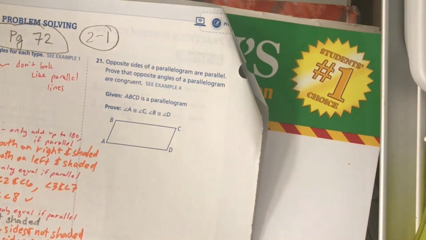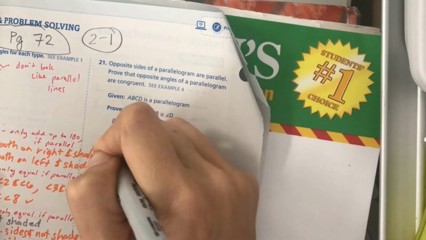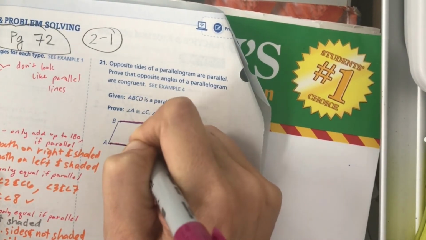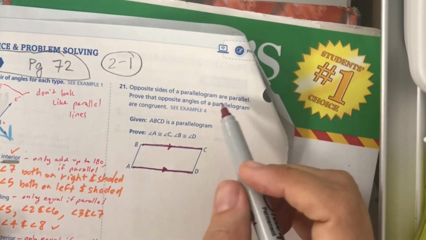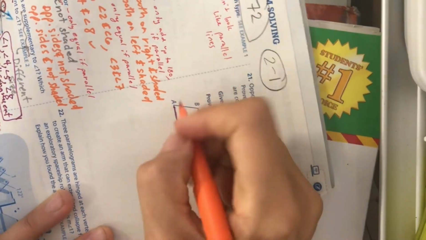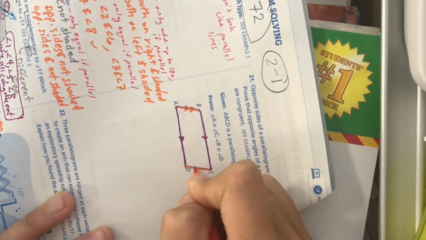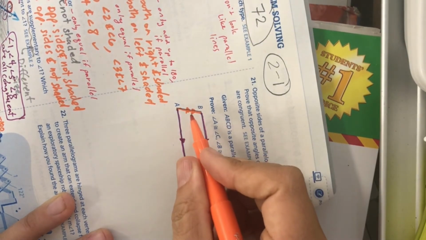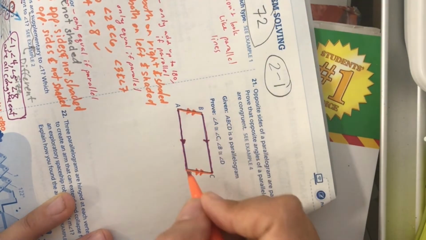Problem 21 says, opposite sides of parallelograms are parallel. So that's interesting. This is a parallel line, and this is a parallel line, and this is a little symbol that just reminds me they're parallel. Opposite sides. So those are opposite sides. So I could also think of the parallelogram as going this way. They're also saying this side is parallel to this side. So this little symbol means another set of parallel lines. A second set of parallel lines are parallel to one another.